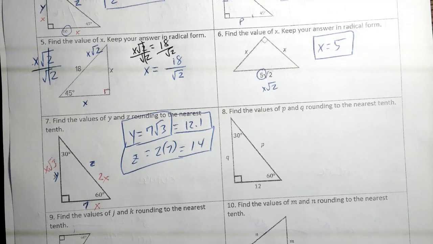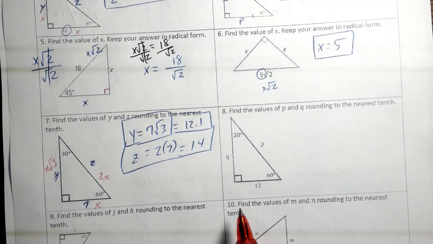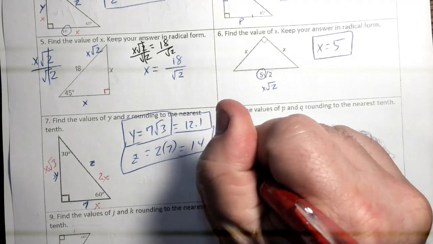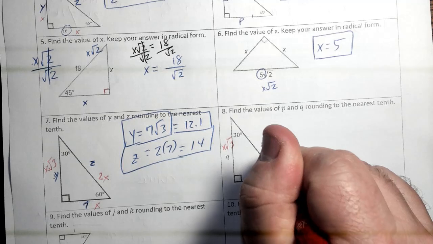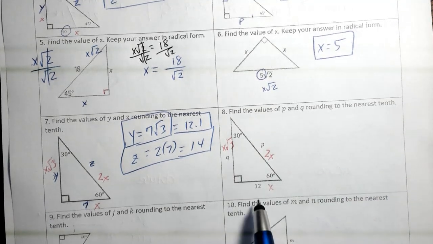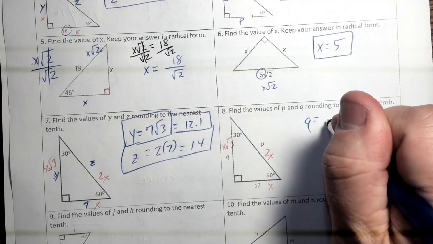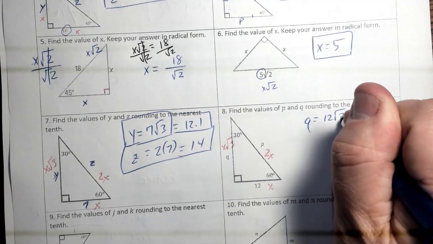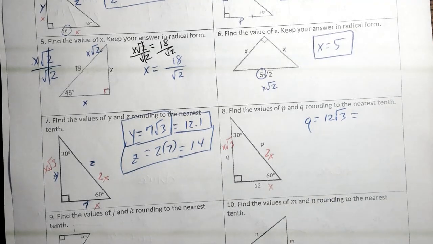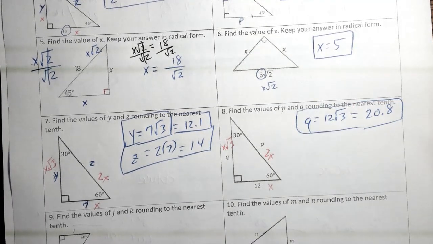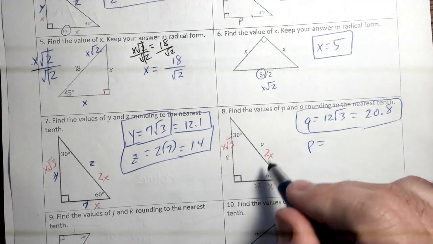Okay, over to number 8. So I'm going to write in red the same rules we have here. Our short side is x, the medium side is x times the square root of 3, and our hypotenuse is 2x. All right, so we have this side is 12, so q is going to be the short side, 12 times the square root of 3. And then if we take 12 times the square root of 3 on our calculator, we get 20.78, and we round that to 20.8. So Q is 20.8. All right, for P, that's the hypotenuse.